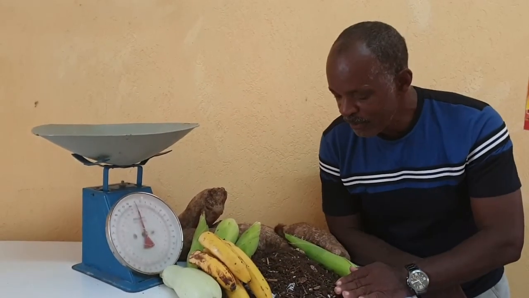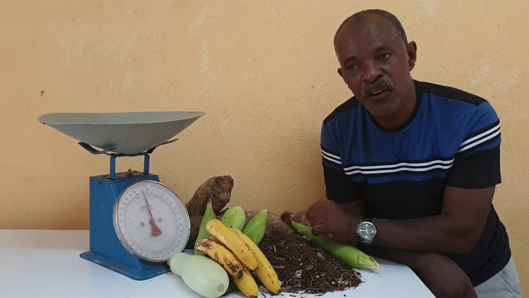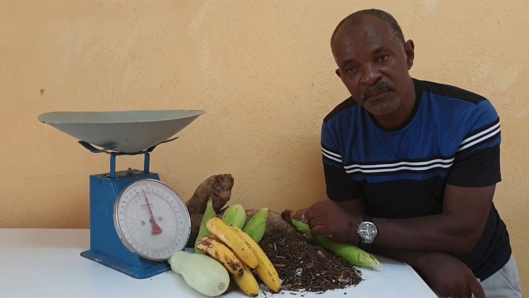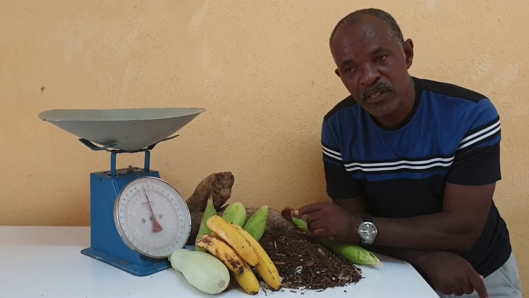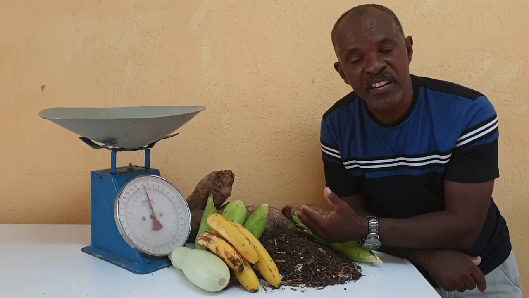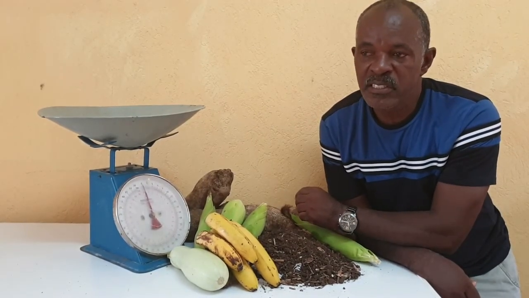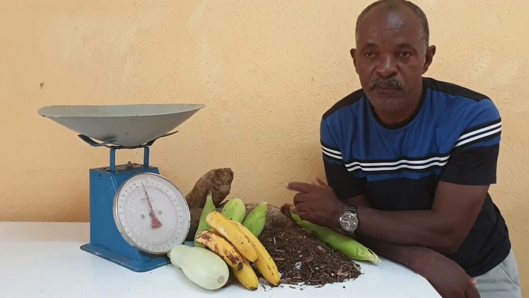In this soil, there are the nutrients that a plant needs for its growth, for health, and for survival, for production of blossoms, and then eventually for production of fruit. And there are a few basic nutrients. There are four.